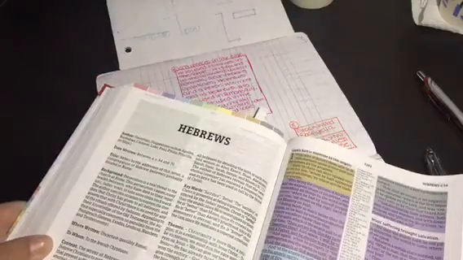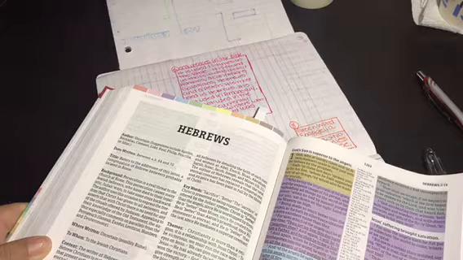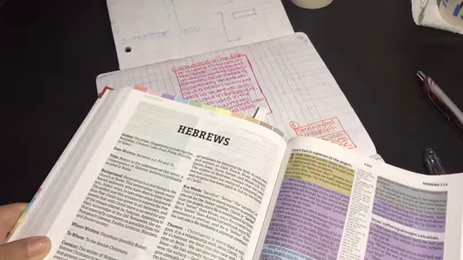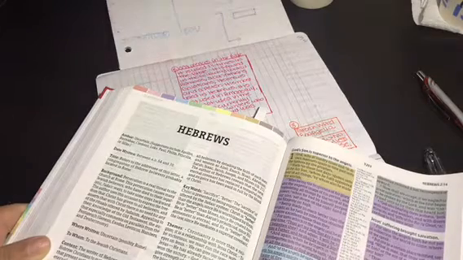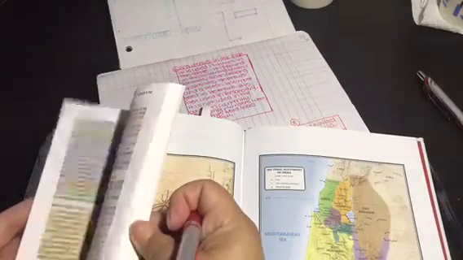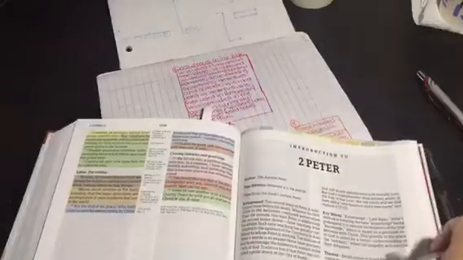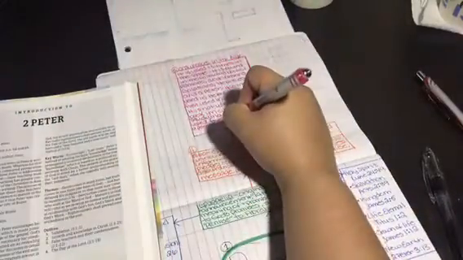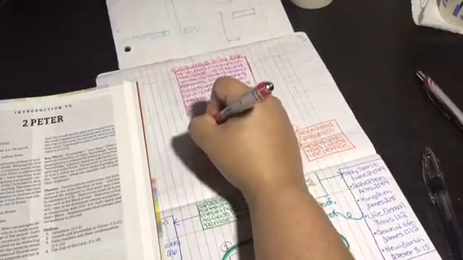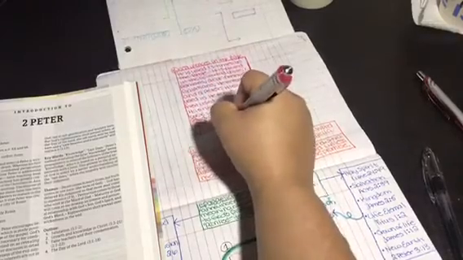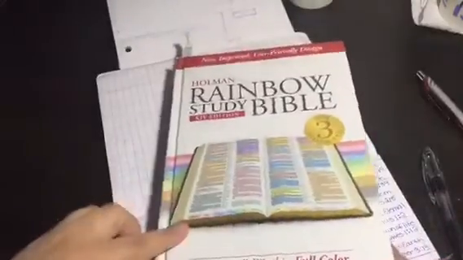Hebrews, it says uncertain suggestions includes Apollos, Barnabas, Clement, Luke, Paul, Philip, Priscilla, or Silas. So we're just going to leave that blank. And then the last one is 2 Peter. And then you have the Apostle Peter. So then I'll put Apostle Peter. So that is how I use my Rainbow Study Bible, you guys, for word studies.